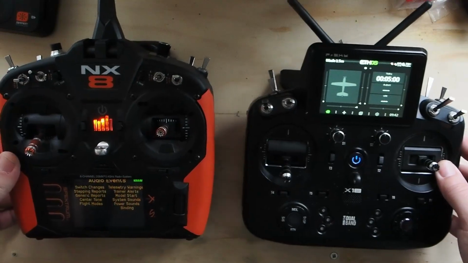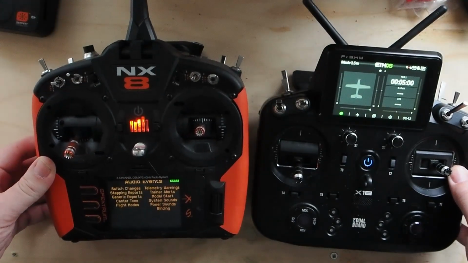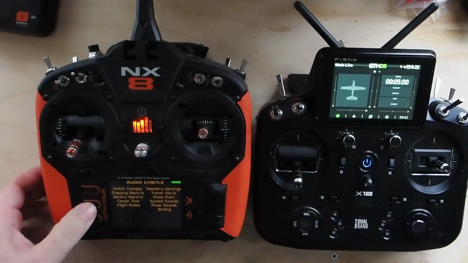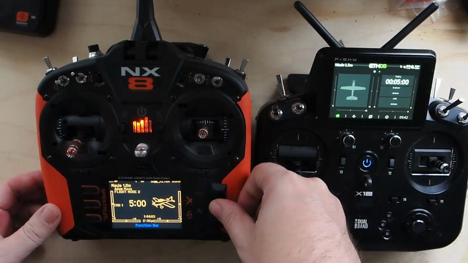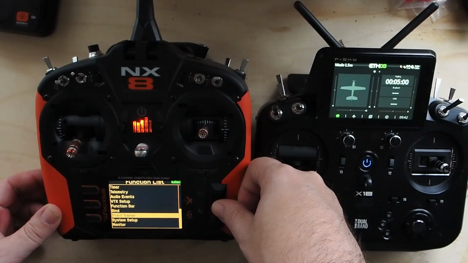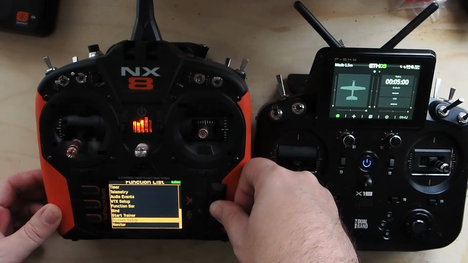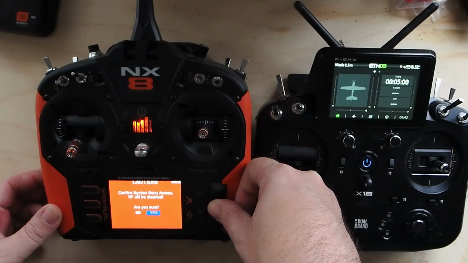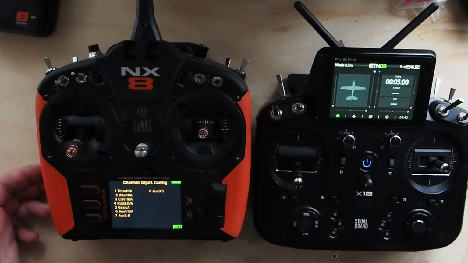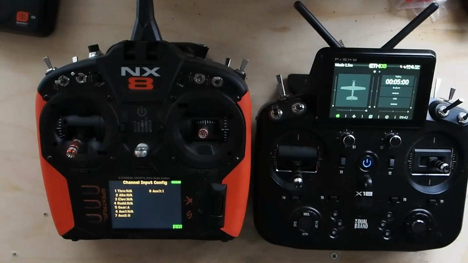Now I want to talk about one of the things that really drives me nuts about all of Airware. And that is the channel assign menu. And we're going to get into a little bit of mixing theory. I'm just going to go in there. I got to go RF disabled, scroll down to channel assign. So this channel input configuration is what it says when you go into channel assign. This is not inputting anything into channels.